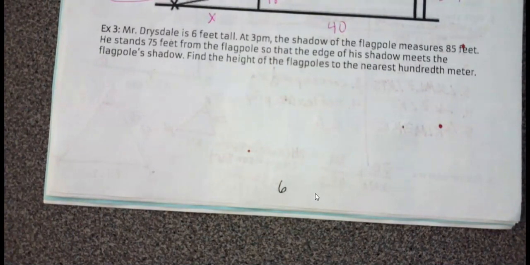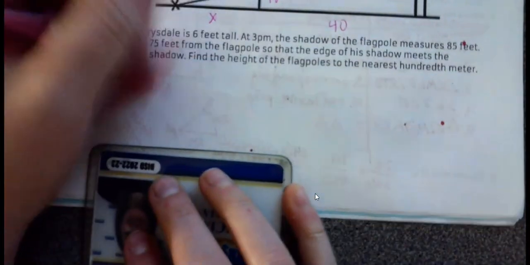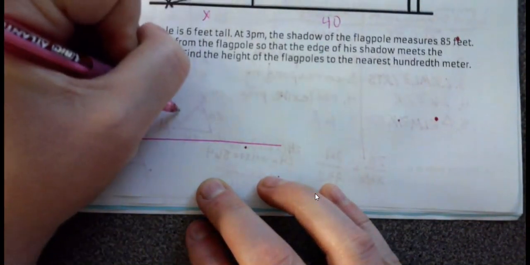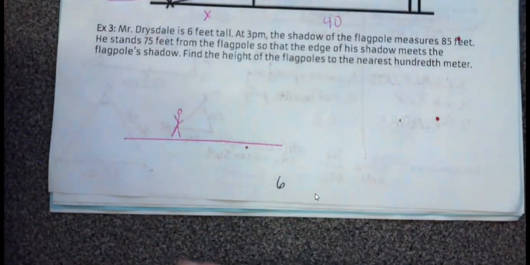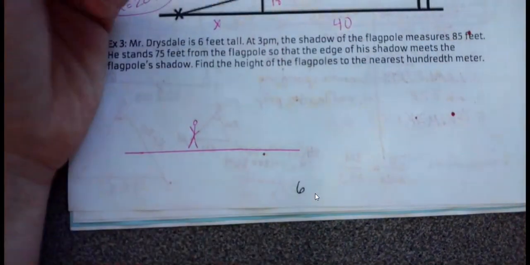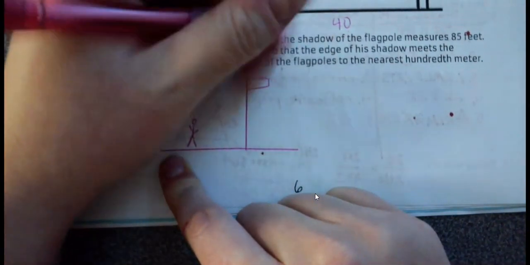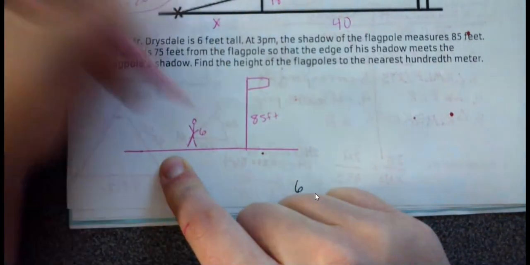Okay. Let's see. So let's put the ground first. And then let's put Mr. Drysdale standing right here. And he's 6 feet tall. There we go. And then there's a flagpole. Measures 85. That's a gigantic flagpole. Oh my gosh. That was probably a little too much. But, you know, it is what it is. 85 feet, 6 feet. It's obviously not drawn to scale.